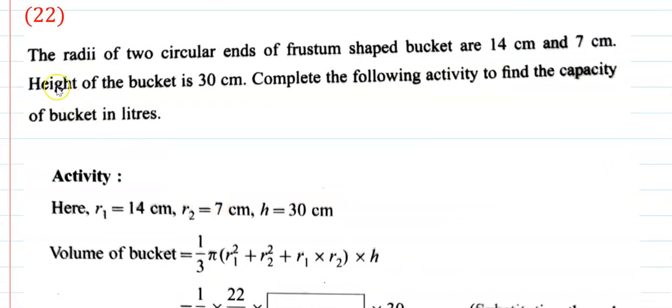Now the next: the radii of the two circular ends of a frustum-shaped bucket are 14 centimeter and 7 centimeter. The height of the bucket is 30 centimeter. Complete the following activity to find the capacity of the bucket in liters.